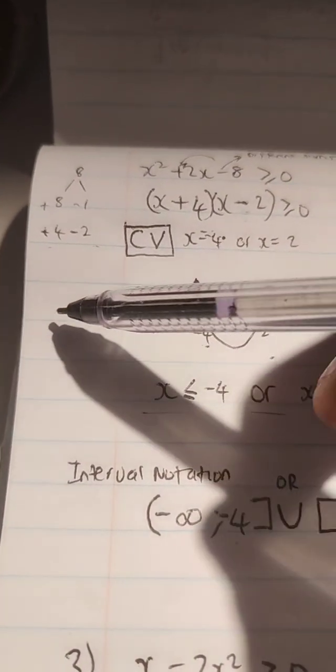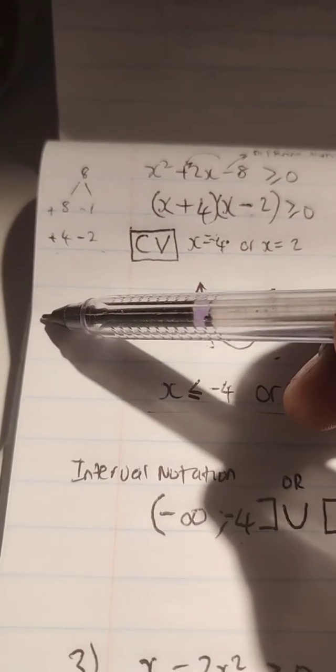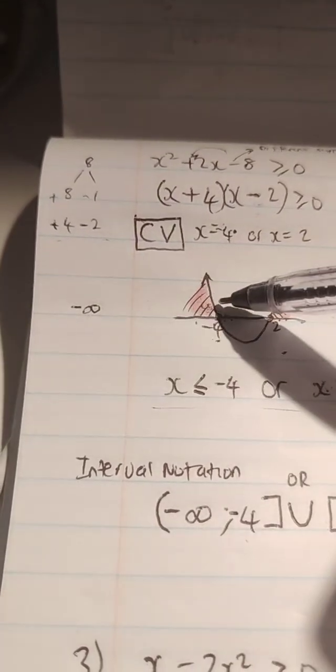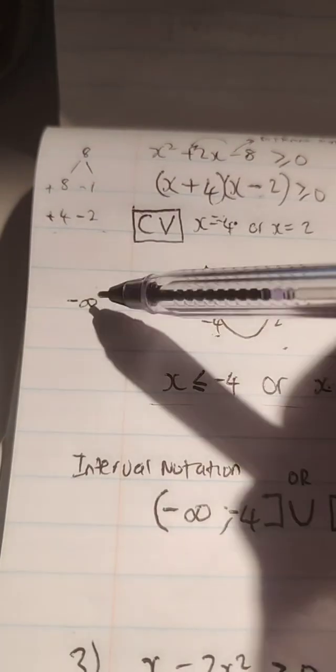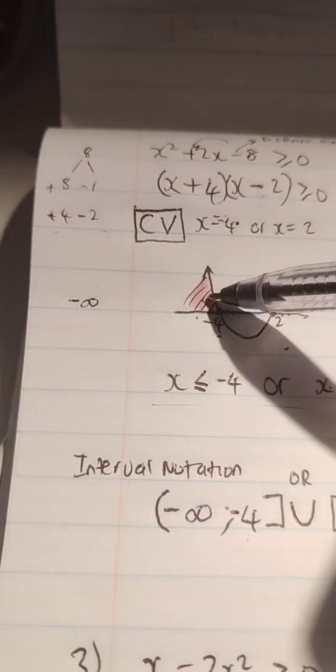So from here, negative infinity, all the way to -4. Numbers go on forever in the negative direction. Negative infinity is this side.